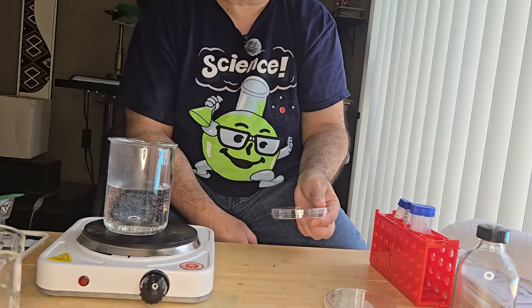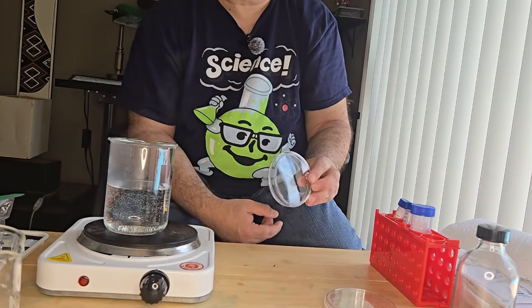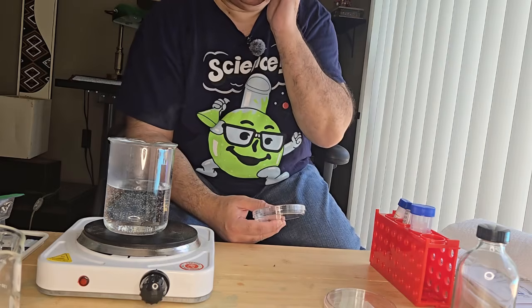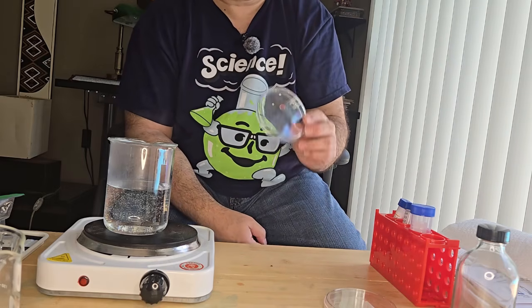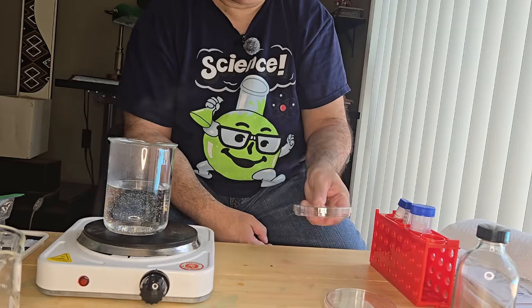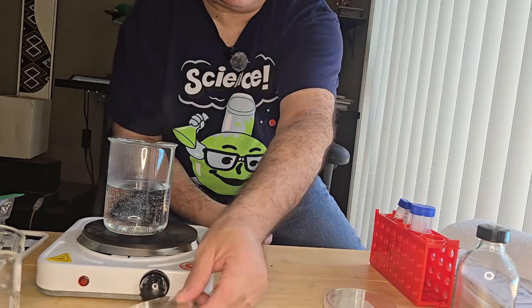But with this CRISPR experiment, we are going to manipulate the bacteria in order for it to grow and develop on streptomycin plates. So 2 plates I'm going to make today.